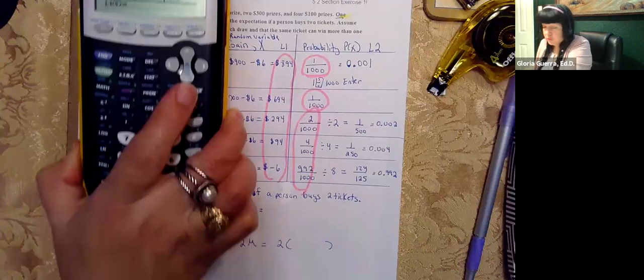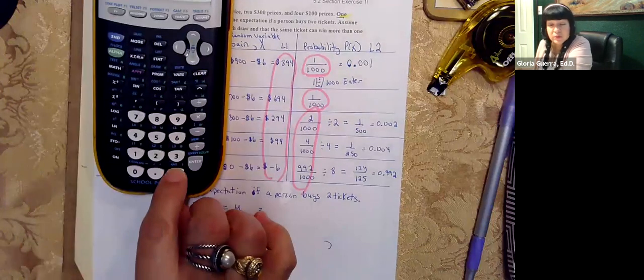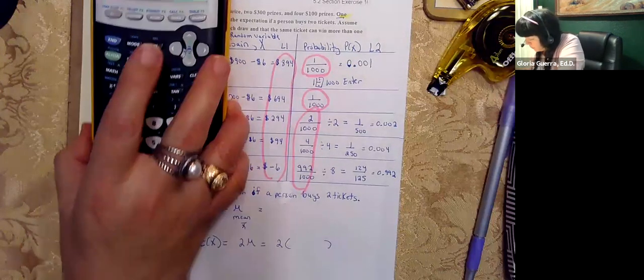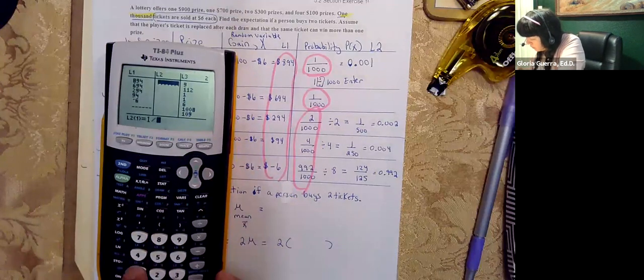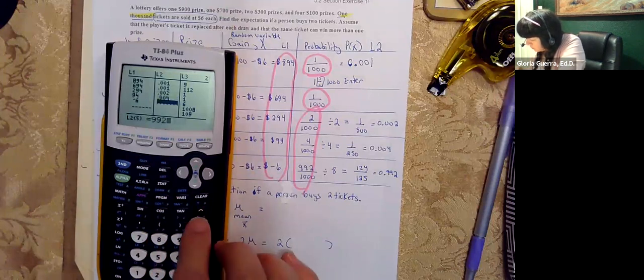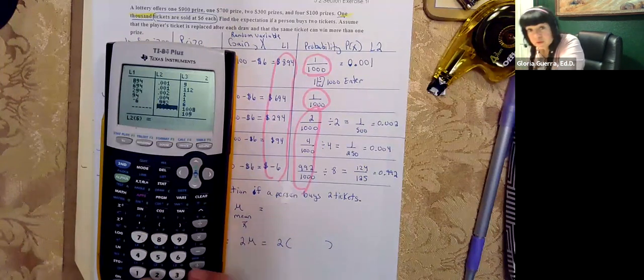The -6, you want to put the negative here. Then 1 divided by 1,000, 1 divided by 1,000, 2 divided by 1,000, 4 divided by 1,000, 992 divided by 1,000.